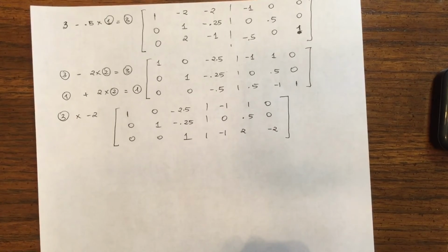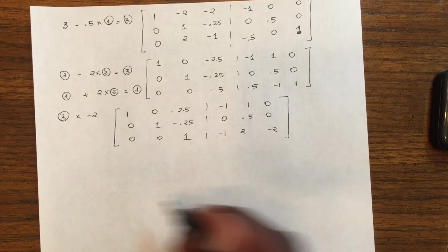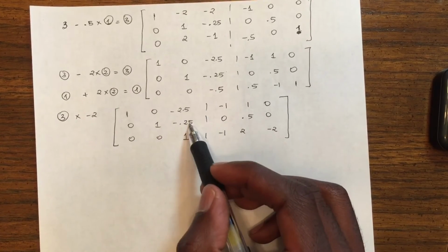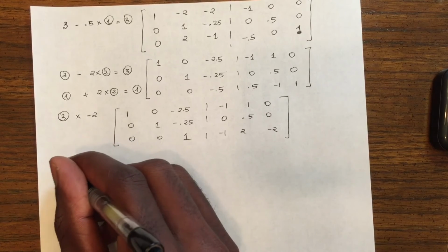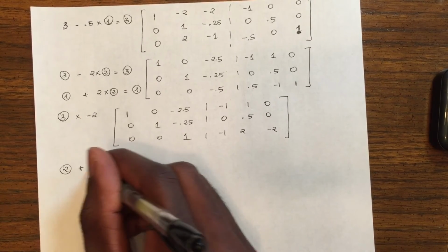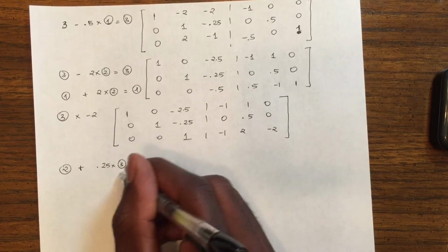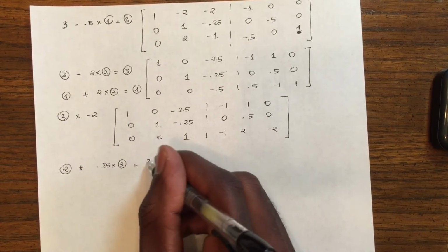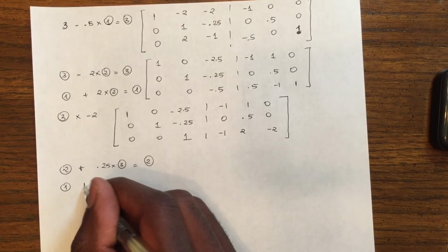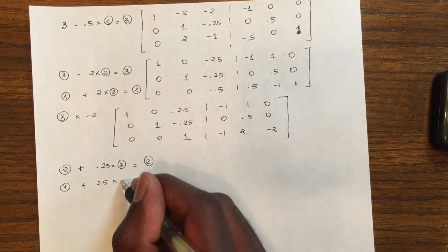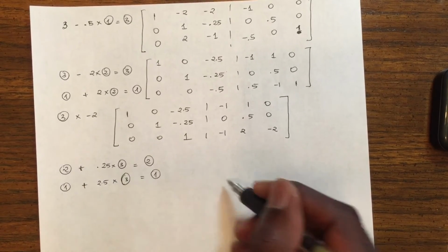And then our last steps will be to make these two elements become 0. So we will have to modify row 1 and row 2. To modify row 2, we are going to add 0.25 times row 3 to row 2, and that's going to give us a new row 2. And to modify row 1, we are going to add 2.5 times row 3 to row 1. That's going to give us a new row 1.